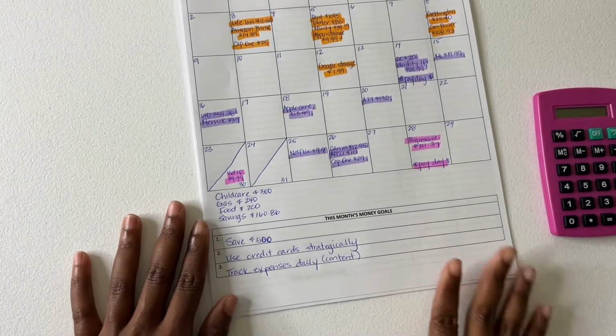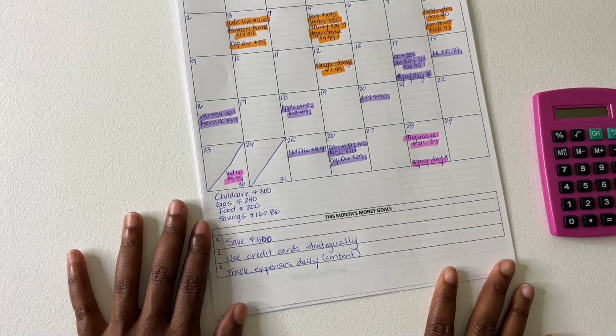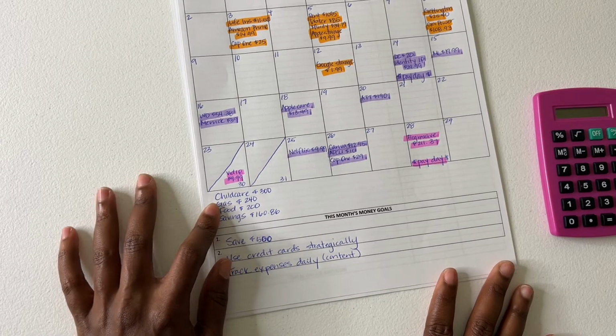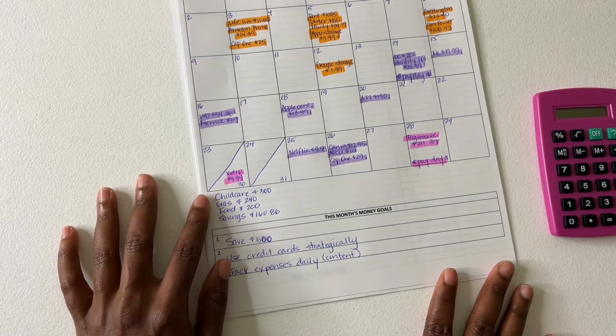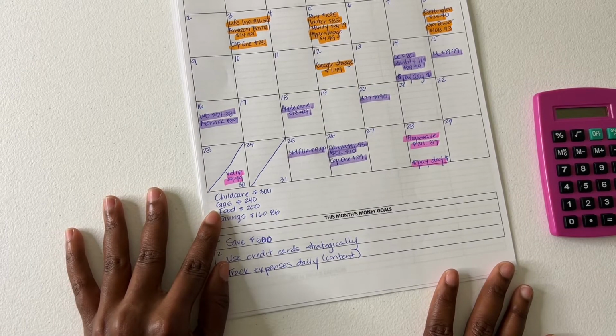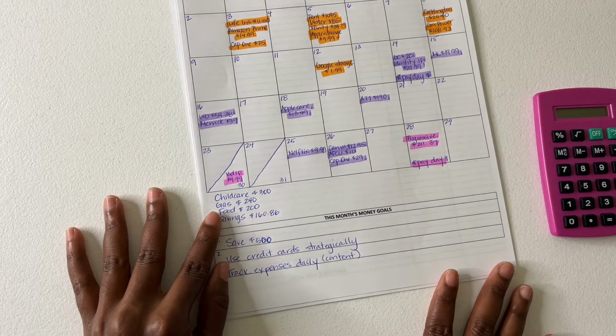So I have listed out all of my expenses from most important to least important. With my child care, I have to pay $75 a week. That's $300 a month. Then for gas, I'm going to do $60 a week. Normally it's around $52, but I like to round up just in case. You know, the prices with gas keep fluctuating.